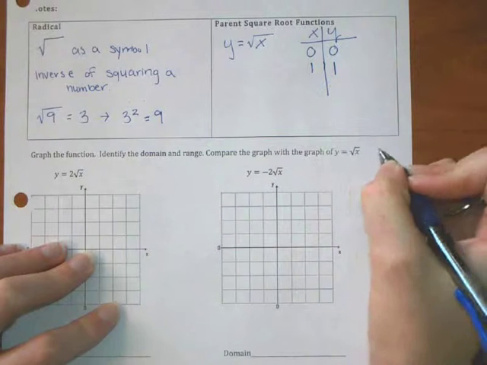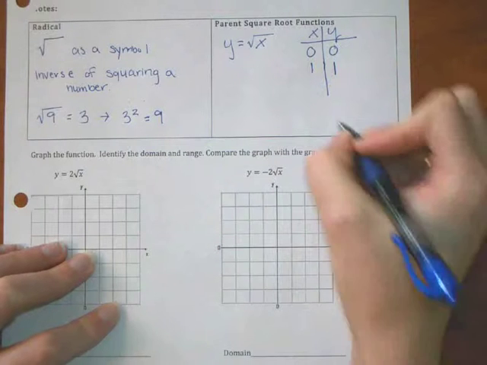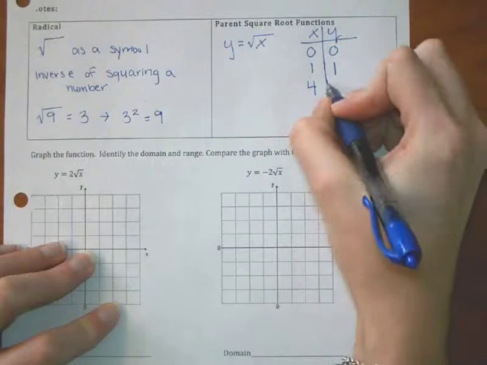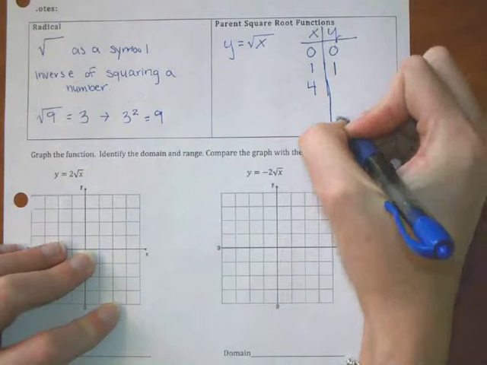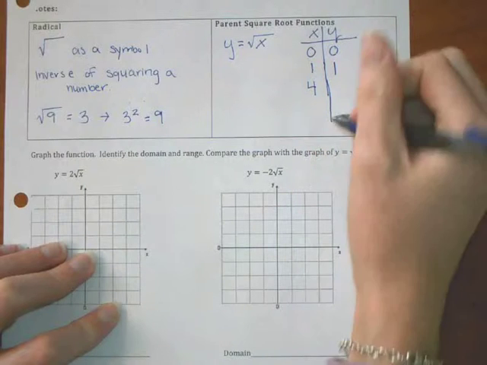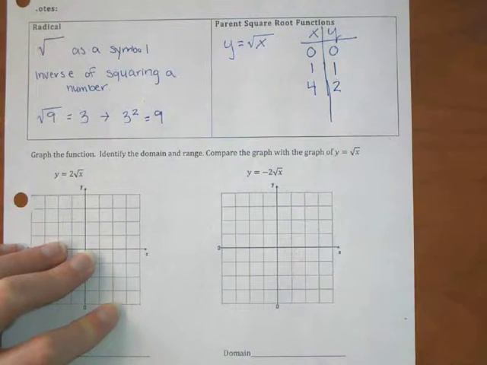Now I'm going to skip a couple of numbers and I'm going to go to 4. So 4 times 4 is 16, but we're going the other way. What times itself gives me 4? 2. Now if I had put 2 in my table, could you tell me what y would be? It's a decimal, right? It's not a perfect number.